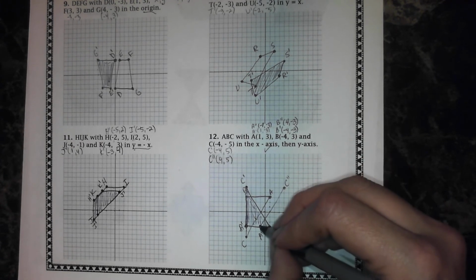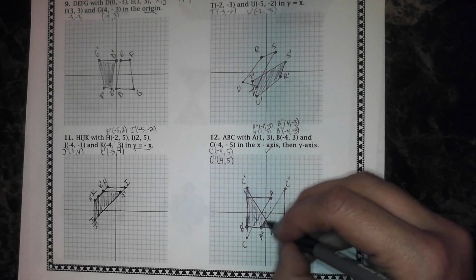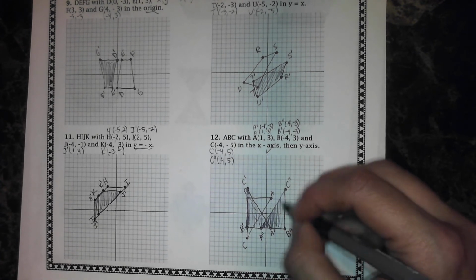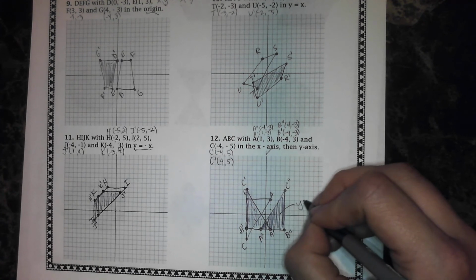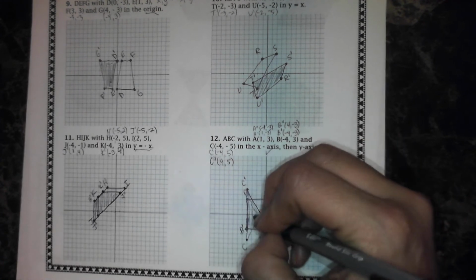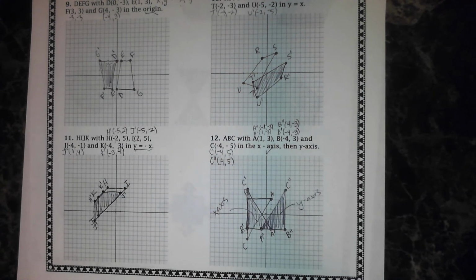So this would be the final image right here. So this is the y-axis, and this is the x-axis one. That is part 2.